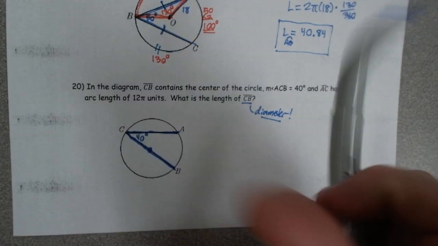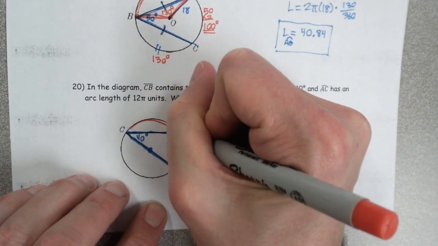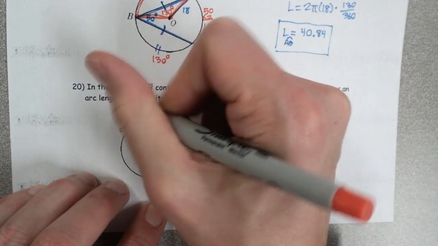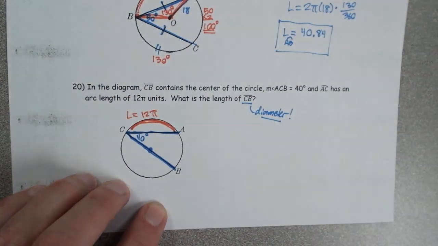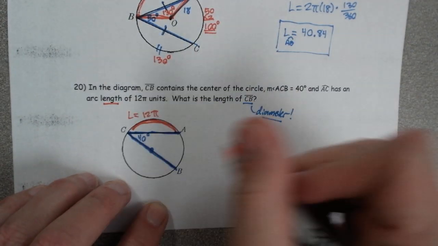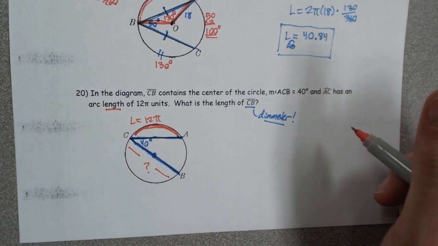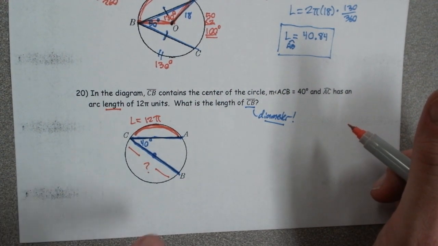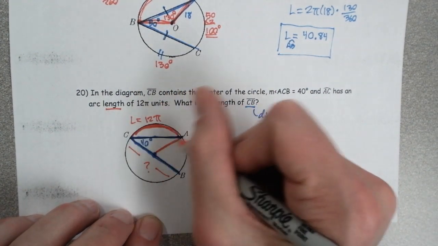Arc AC is 12 pi units. So arc AC is 12 pi units. Well, what is that? That is our length. AC has an arc length of 12 pi units. What is the length of CB? That's again a diameter. So if we get the radius, we can multiply that by 2 to get the diameter. Well, once again, we have to get the angle represented here.